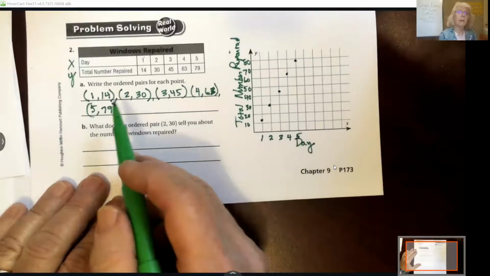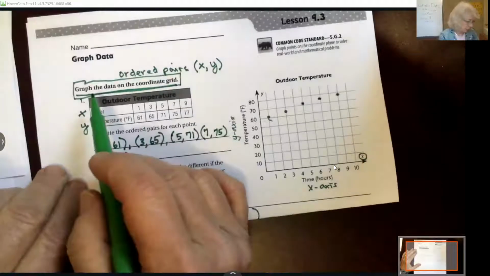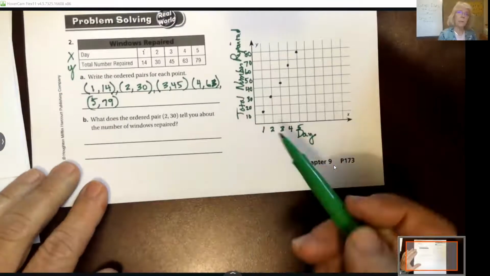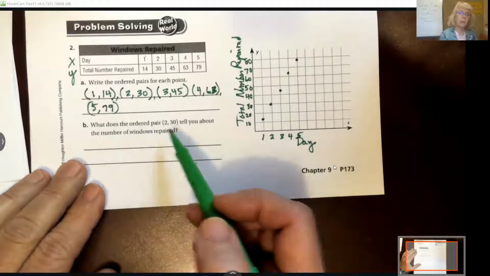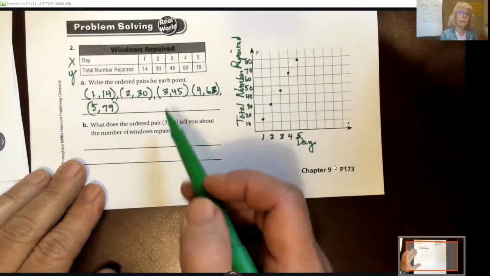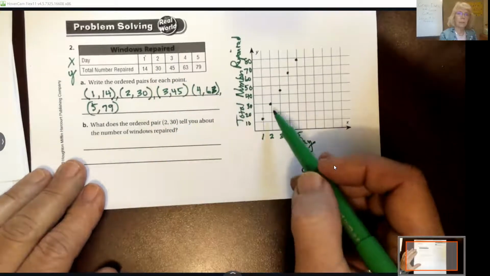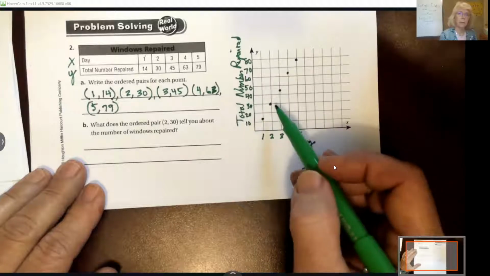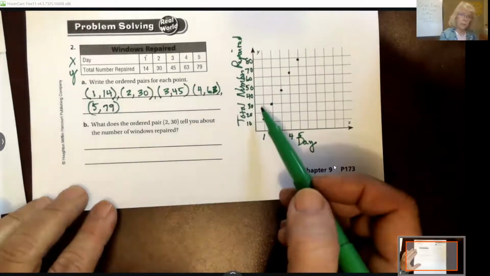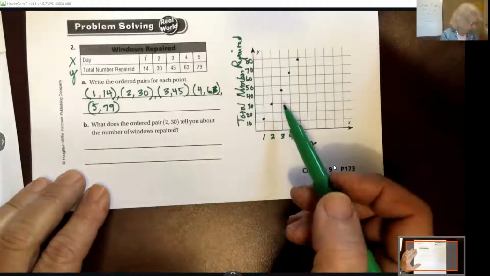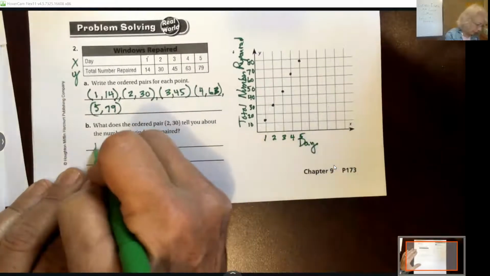So we've now written the ordered pairs. We have graphed our data on our coordinate grid, and we went ahead and labeled our coordinate grid. So now they're asking us, what does the ordered pair 2, 30 tell you about the number of windows repaired? So 2 and 30 is up here in our chart, and it's also over here. You could read this either from reading our chart or from reading our coordinate grid. So all they're looking for is for you to know that you understand what that means. And what it means is it tells you that after 2 days, a total of 30 windows have been repaired.